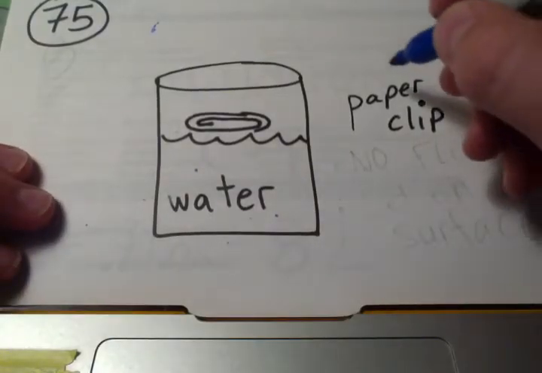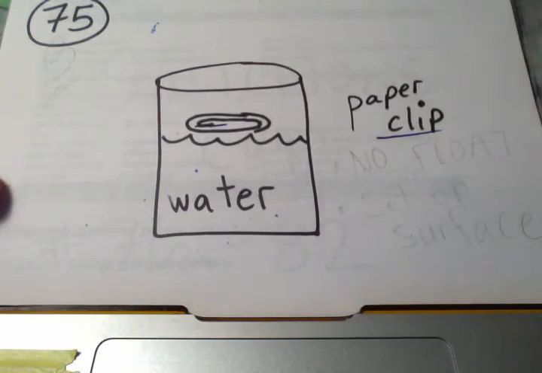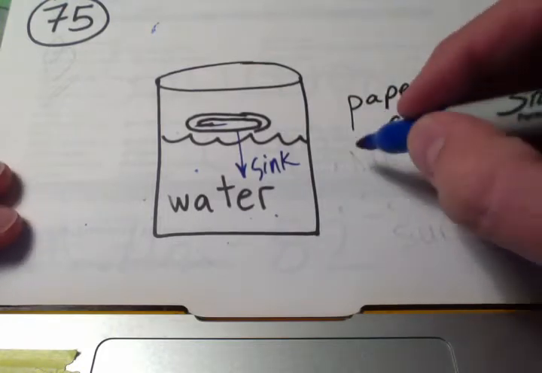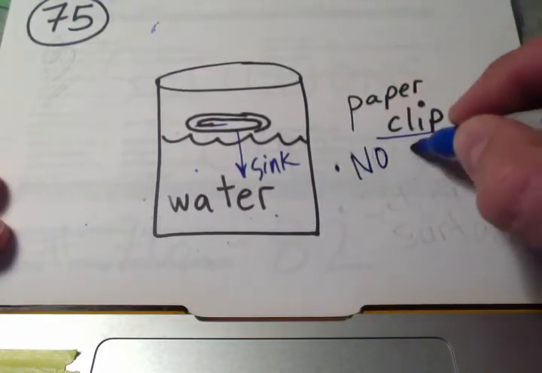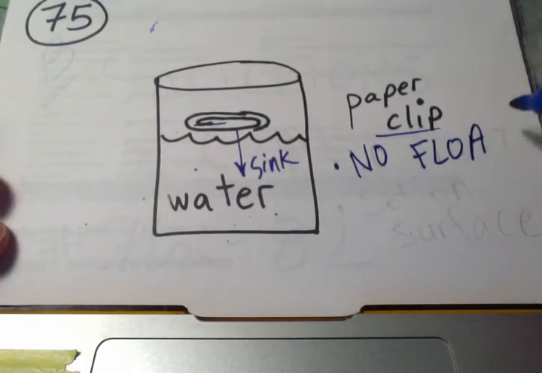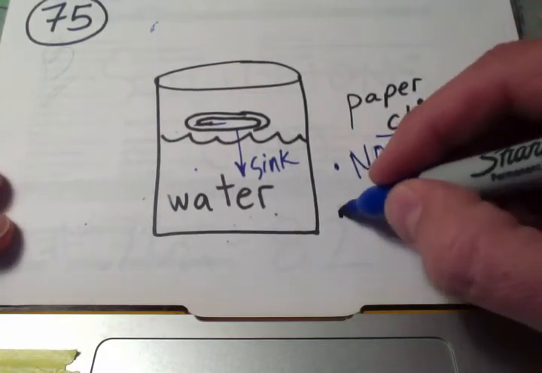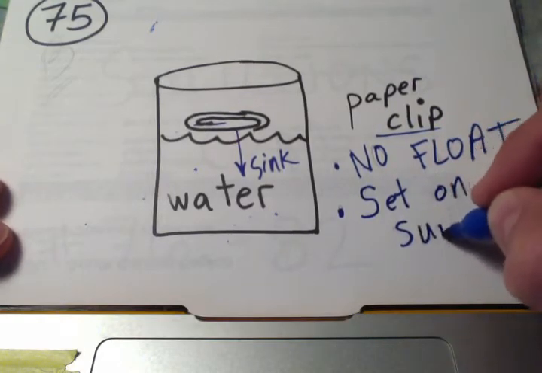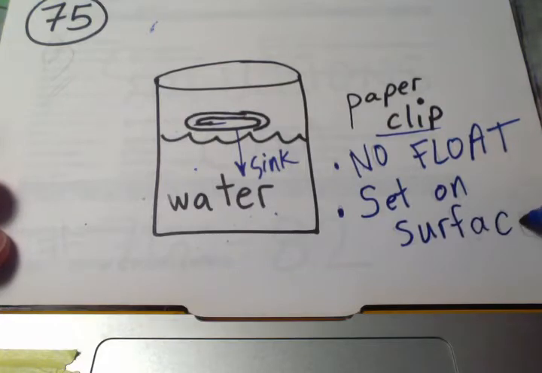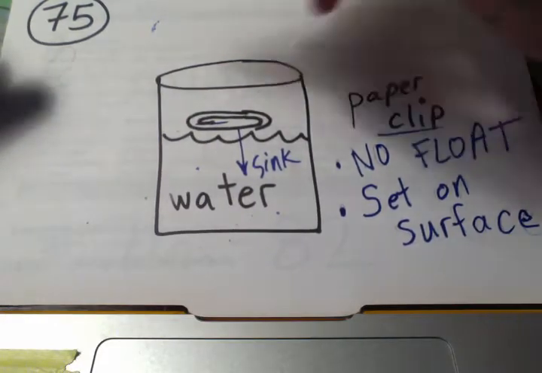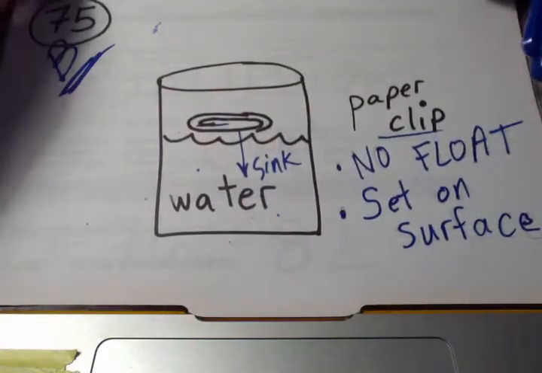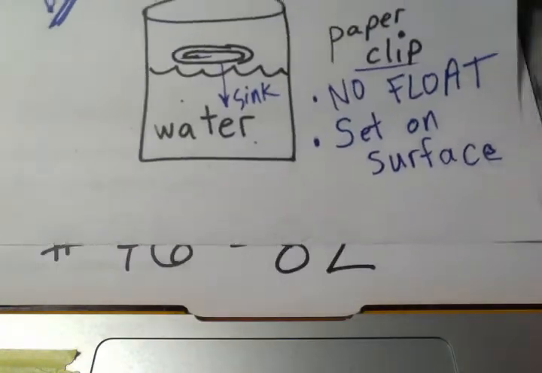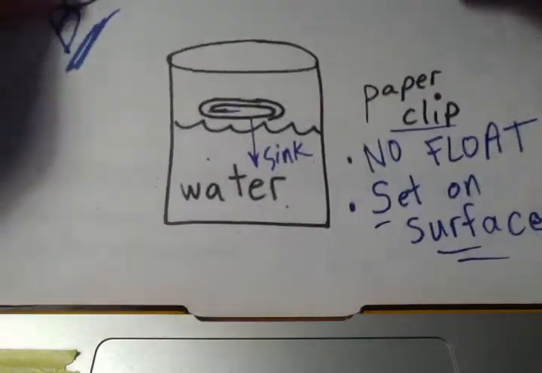Hopefully you remember putting our little paper clip on the water. It really didn't float. If you just put it in there, it's made of iron, like a nail, so it would sink. It's not a density issue. What did you do? It took some time, but I got it to happen for a lot of you. It just sat there because the water has such high surface tension. It's kind of unique. It would sink, but you can set it on the surface. That's the whole key with that one.